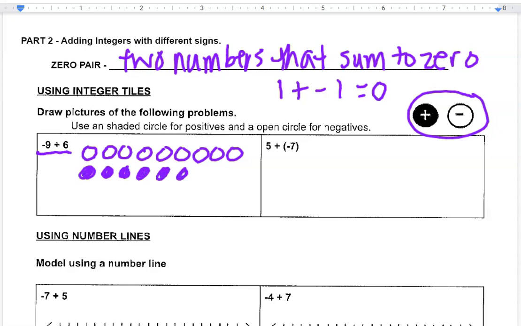Now we're going to cross off our 0 pairs. So 0 pairs are a positive-negative combination. So here we have a positive-negative combo. Here we have a positive-negative combo. Positive-negative, positive-negative, positive-negative, positive-negative. Those are all a combo, so they make 0. So each of those pairs make 0. They're going to add to 0.